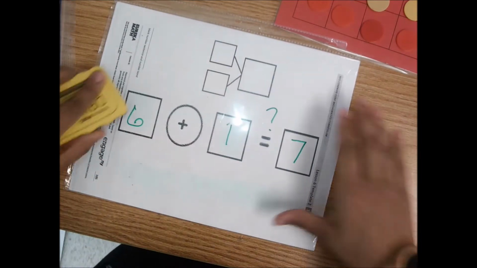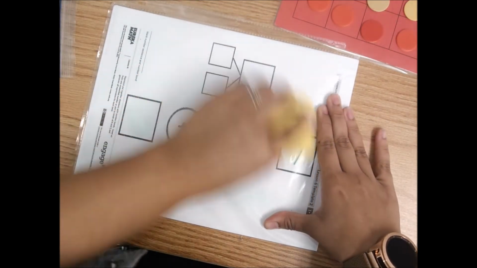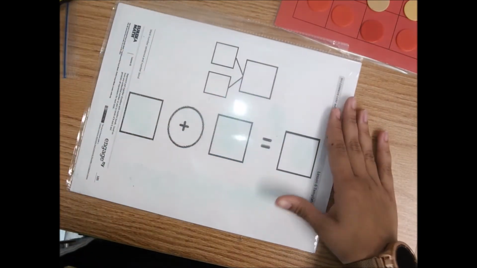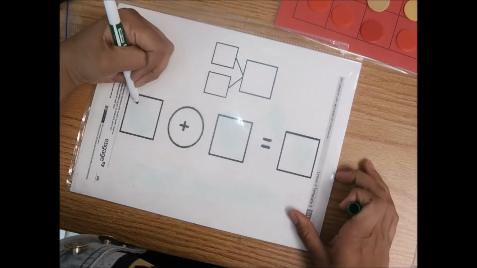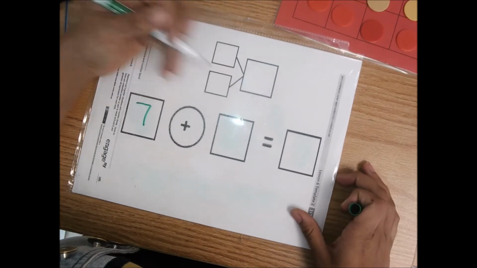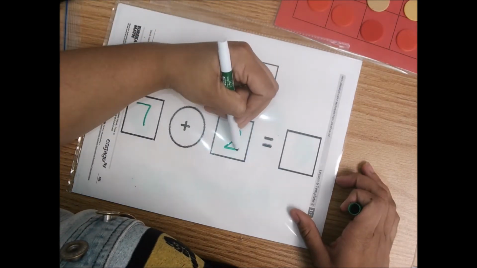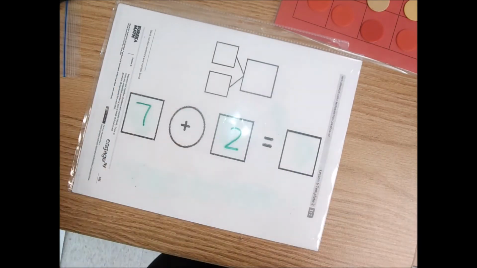Let's do another one. What if we started with 7 and we added 2? Let's build that with cubes.